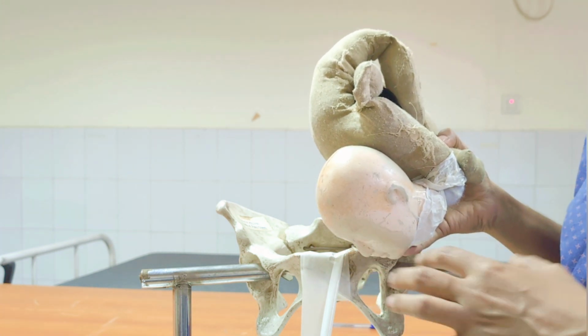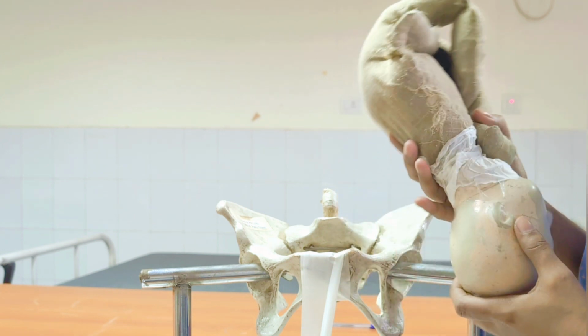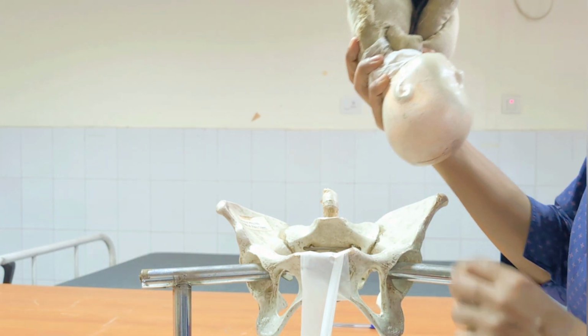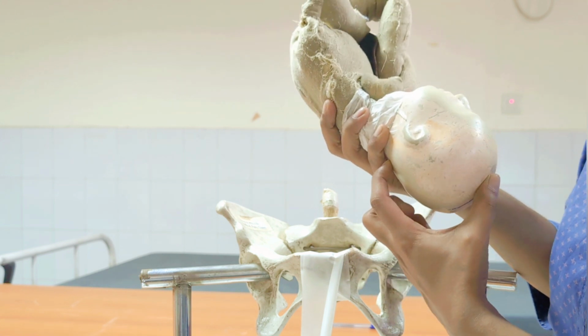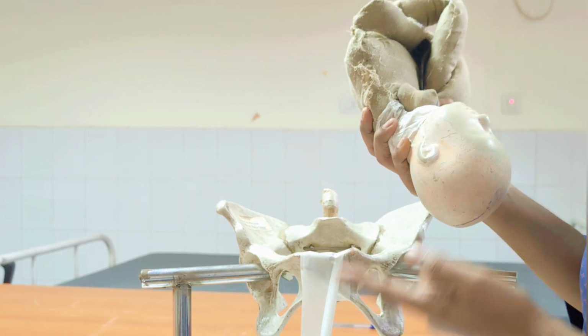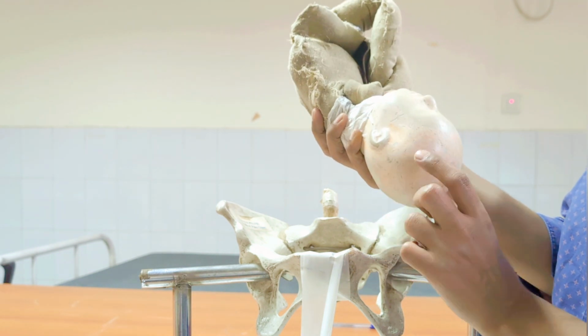Now just to tell you the difference between the normal labor and the face presentation. In a normal labor you have the engaging diameters, that is the biparietal and the suboccipitobregmatic, and both of them are also 9.5 centimeter. But see, they are in very close proximity to each other.